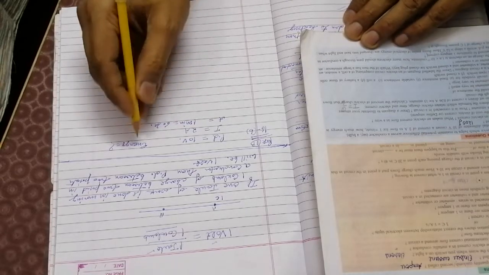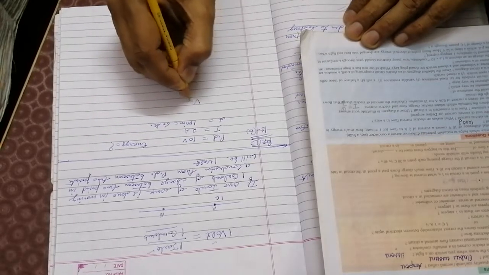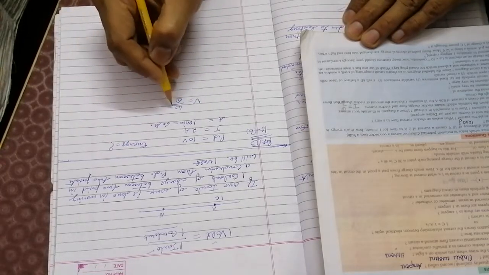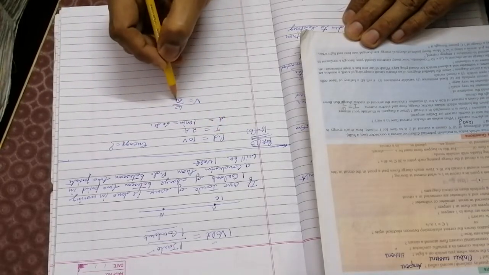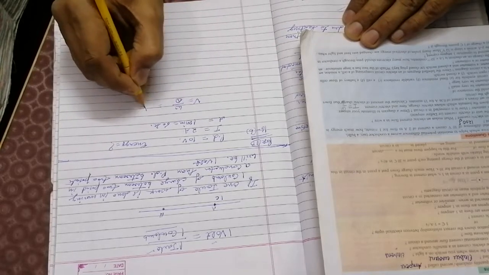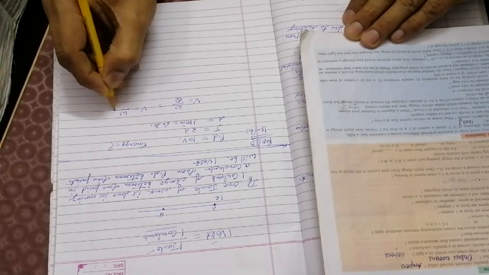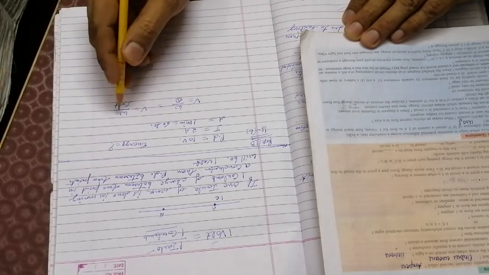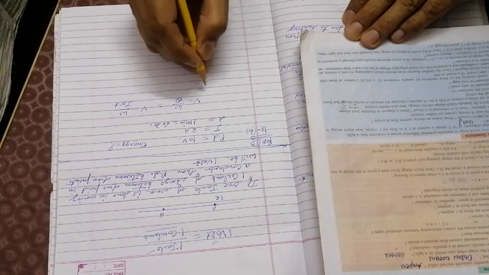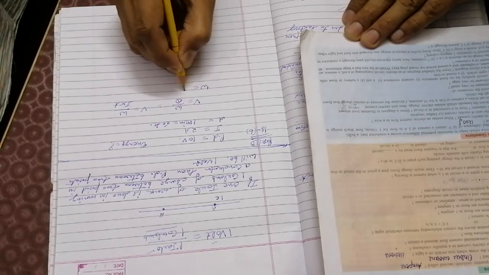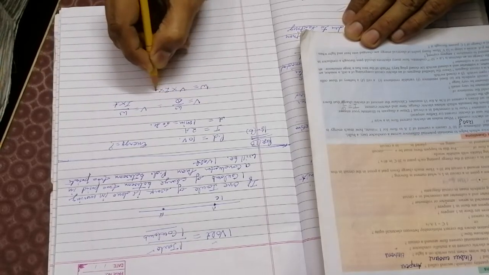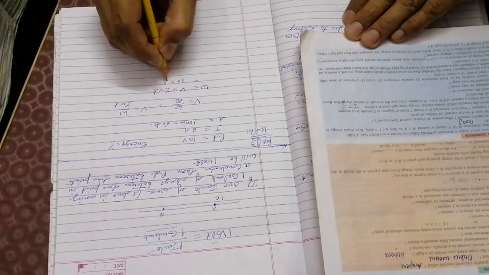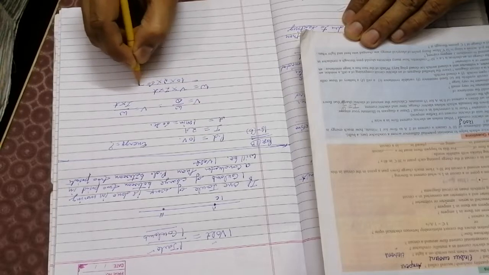So for energy we will use the formula V equals W upon Q, where W is the energy that we have to find out. V we already know. Q we have to find out. We will modify this formula: V equals W upon I into T. I and T we already know. It means W equals V into I into T. That means V is given as 10 volt, I as 2 ampere and time as 60 seconds.